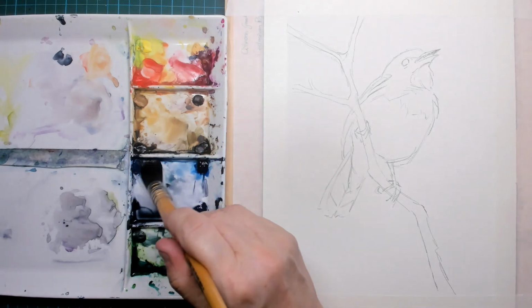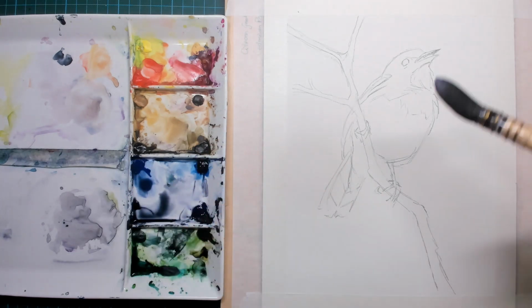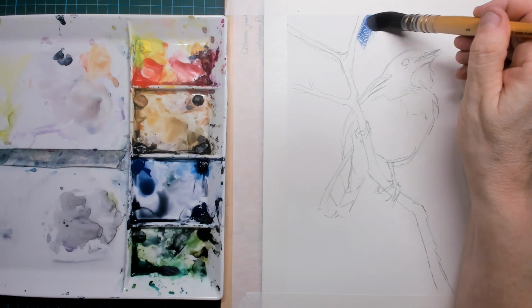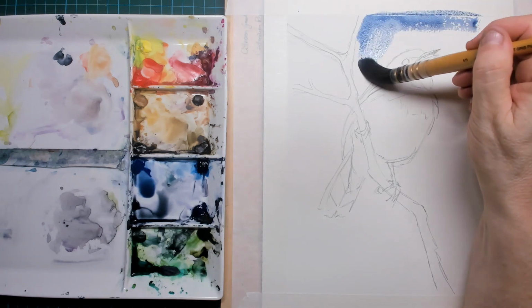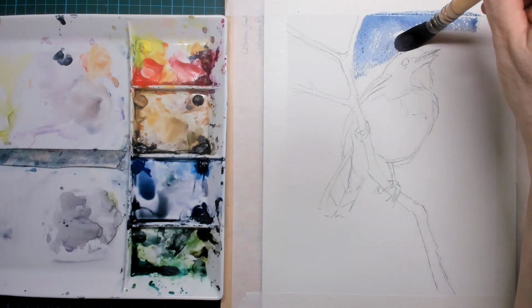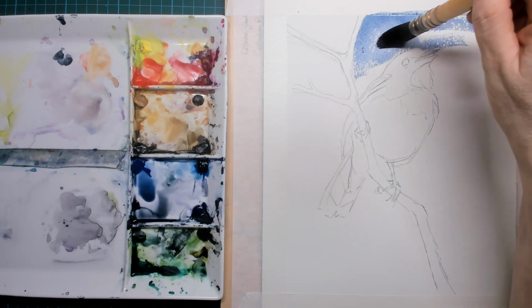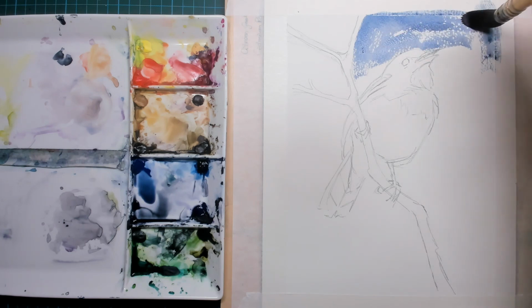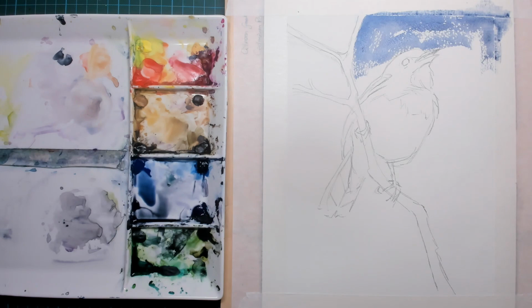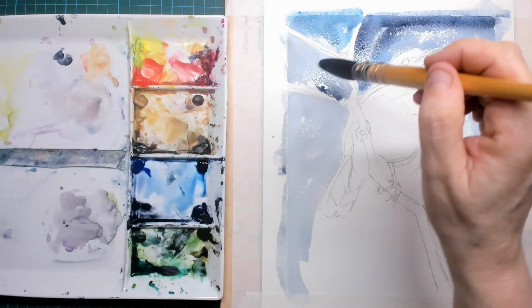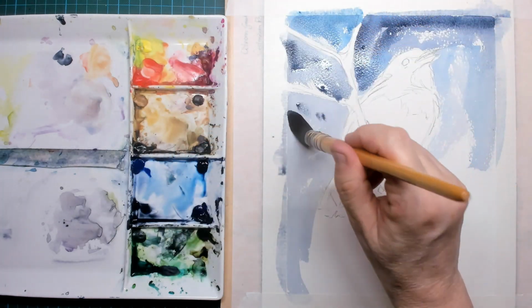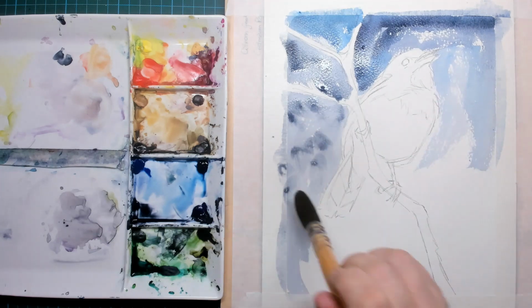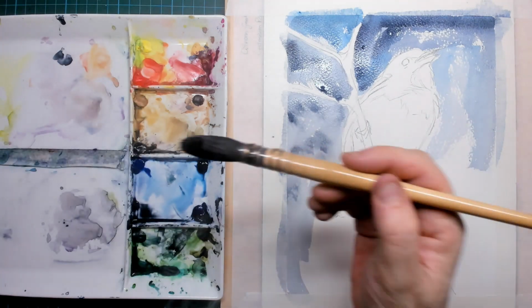Later on you can always erase the graphite lines if you want, but you will see as I proceed that they will disappear, because I'm going to paint along those lines. And I want to put in a nice background.